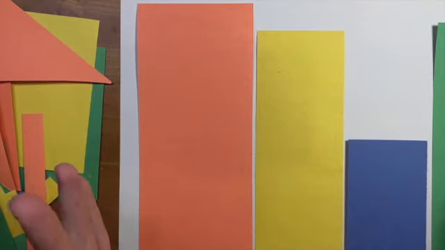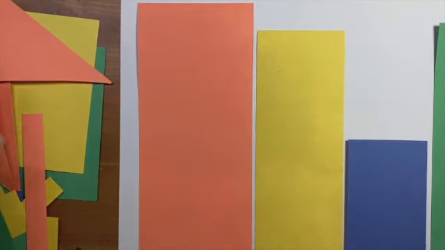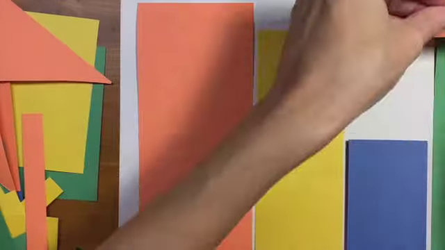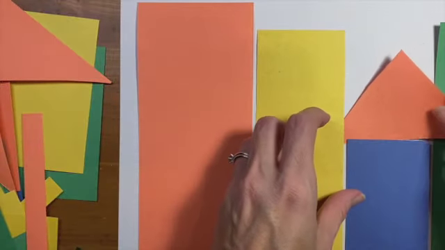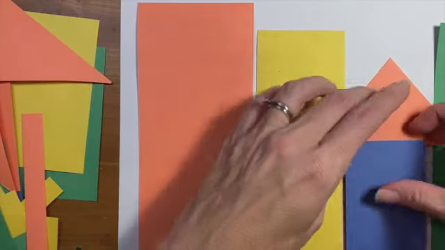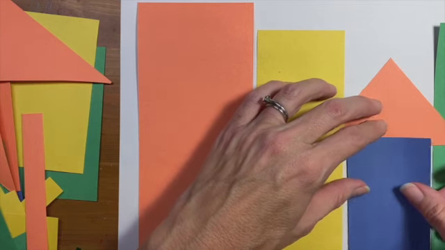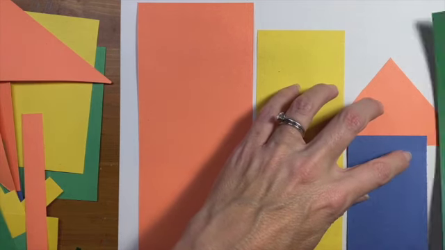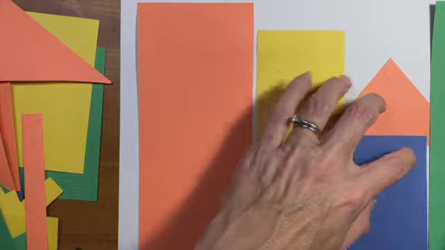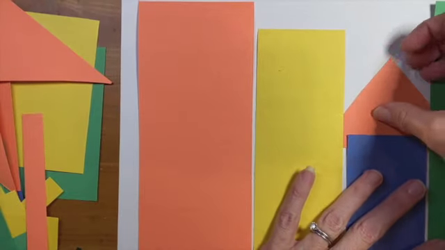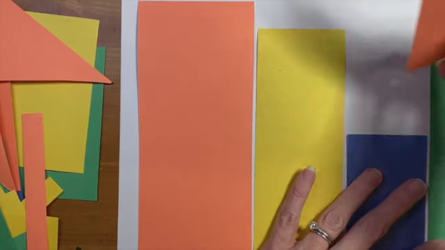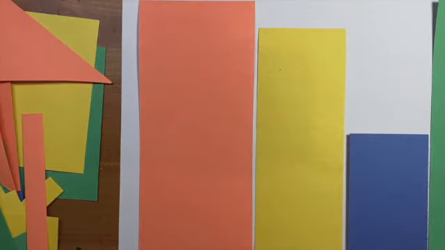But once you get your building pieces ready, then you're going to glue them down. You can use a glue stick, or if you have another kind of glue, you can use a different kind of glue. That's up to you. Now, once you get these all glued down, I think I'm going to do this.